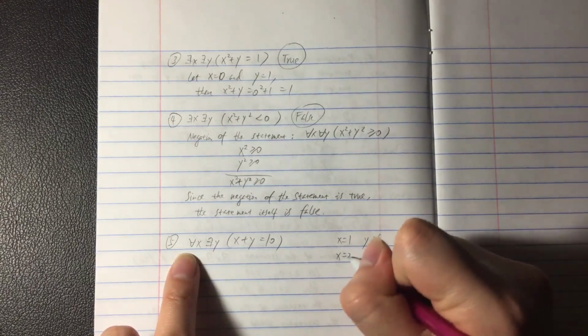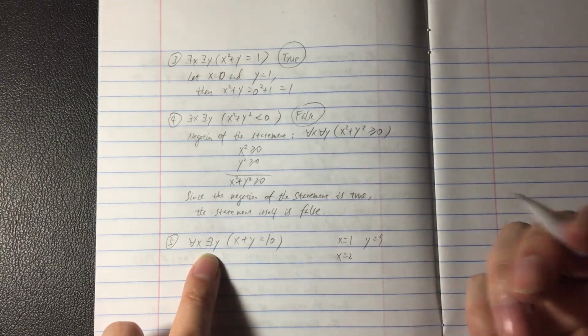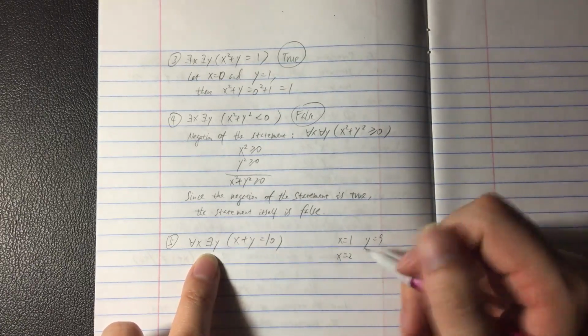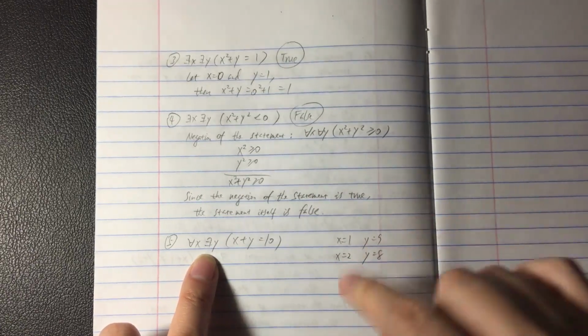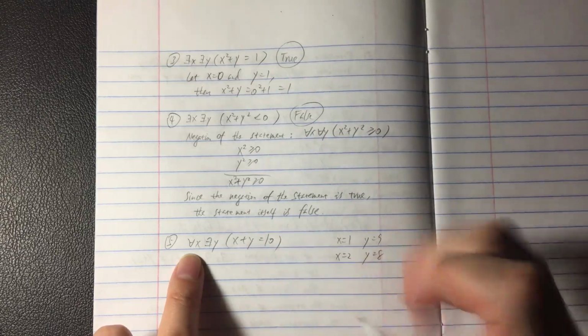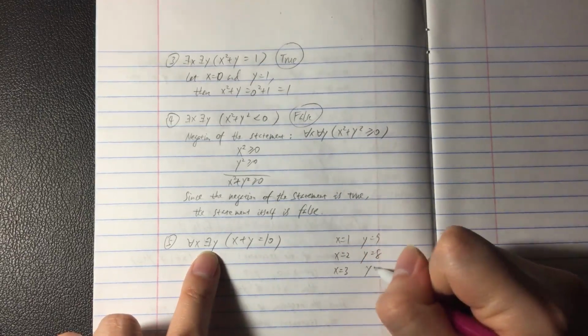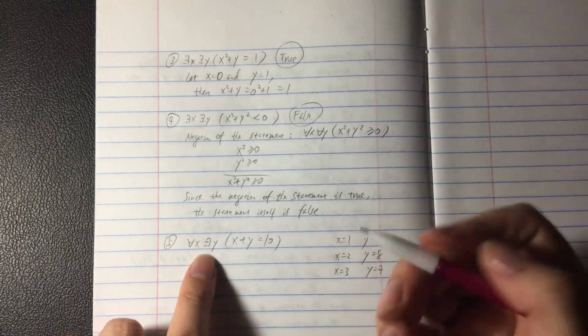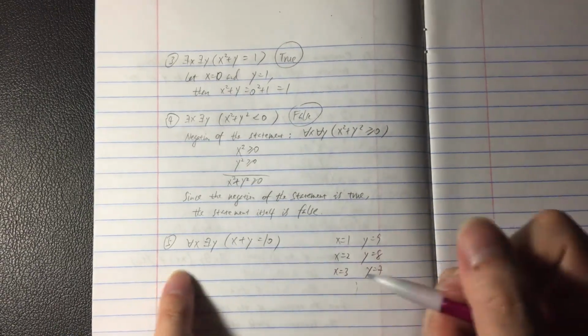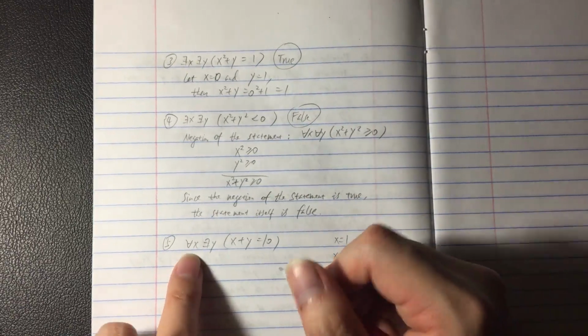If x is 2, can we find a corresponding y? I can find y to be 8, right? 2 plus 8 is also 10. If x is 3, I can let y be 7. So here we can see that for every x, I can find a corresponding y to make it true. So this statement is true.